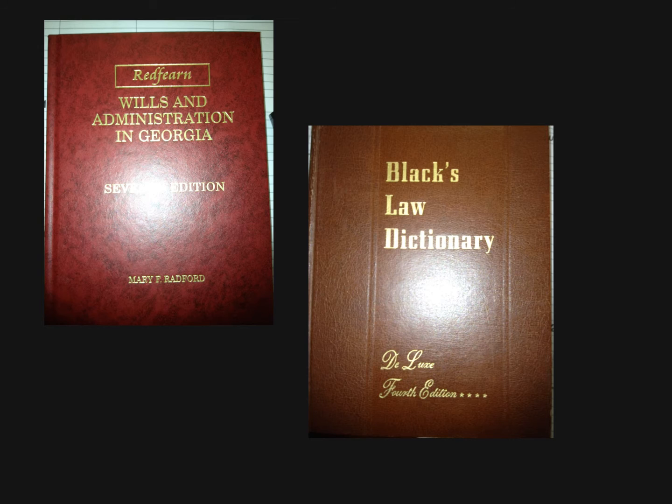They're called Redfern. Nobody calls them Wills and Administration in Georgia. They just call it Redfern because that was the original editor. And if you practice in that area, you're going to have a set of those in your office.